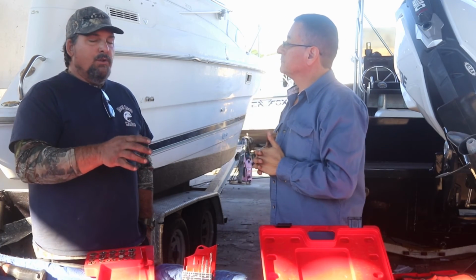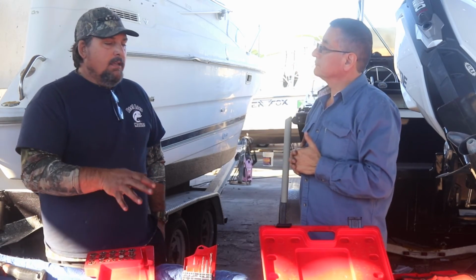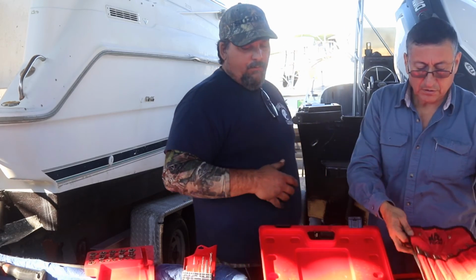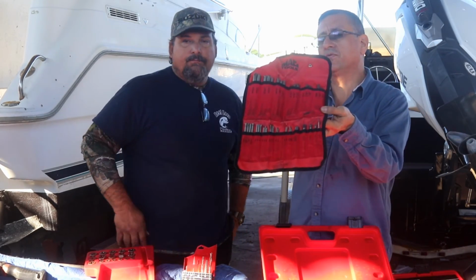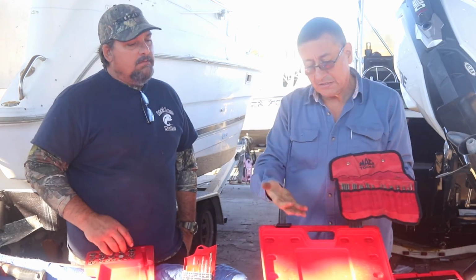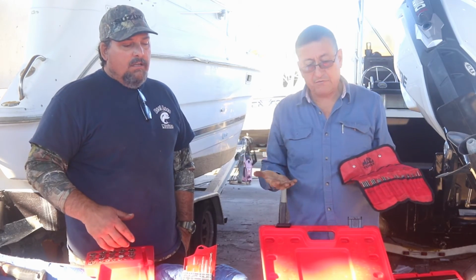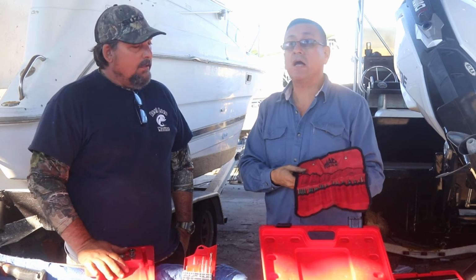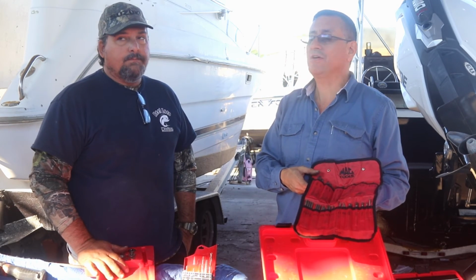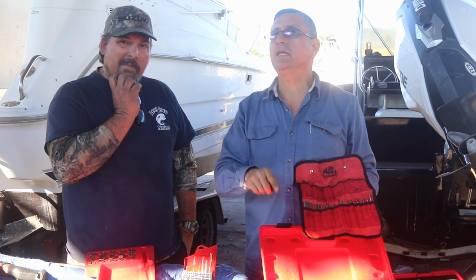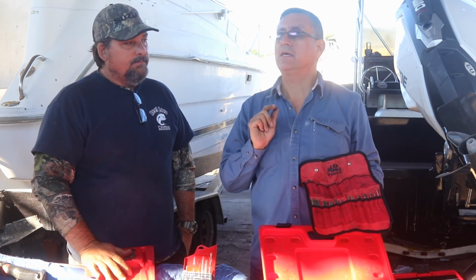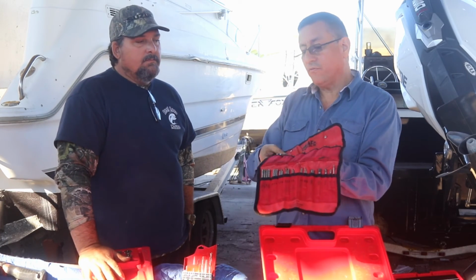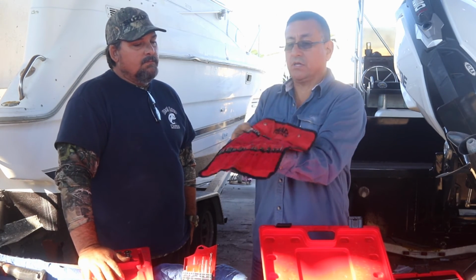And the good thing is when you get a good tap and die set, it'll come with the drill bits. It'll tell you the size you need for what you're looking for, so it takes the guessing out of the way. This is a professional set. It's for both metric and standard, and for fine and coarse thread. Yes, my friend, you need a good quality tap and die set for fine, coarse, metric, and standard, and of course, with the drill bits.